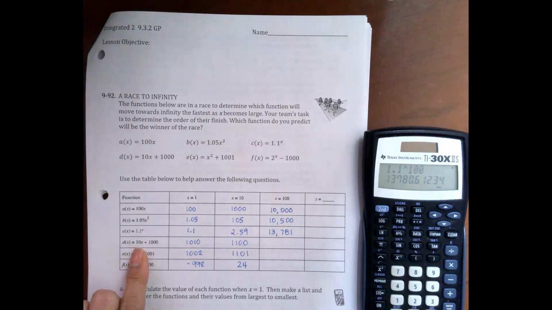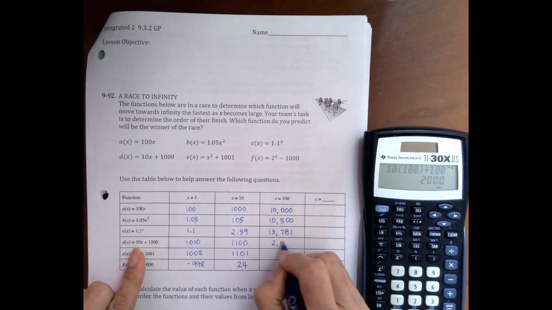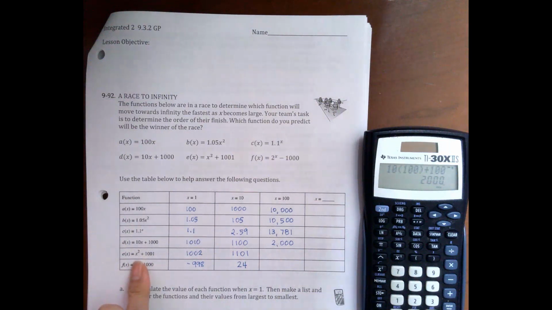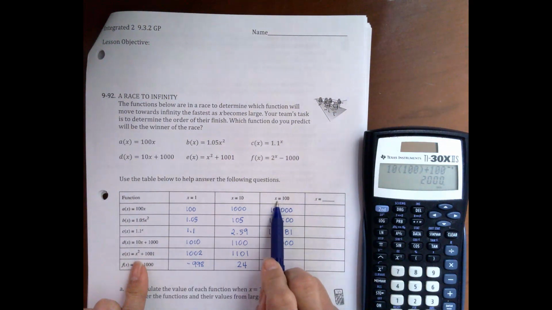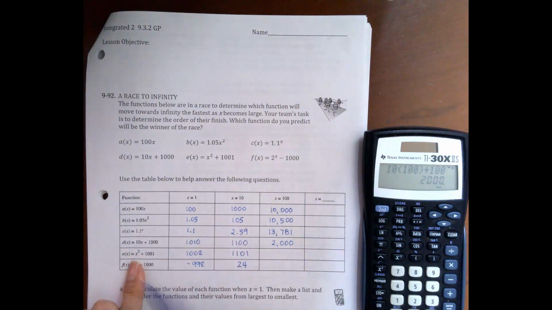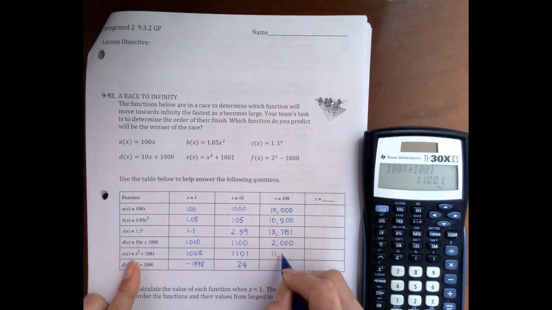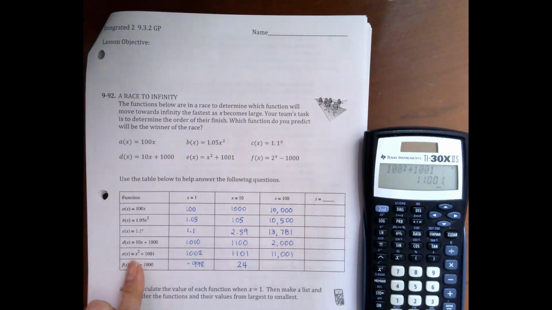Okay, the next one will be 10 times 100 plus 1000. That will give us 2000. So again, x is 100, substitute. So 100 squared plus 1001 will give us 11,001.